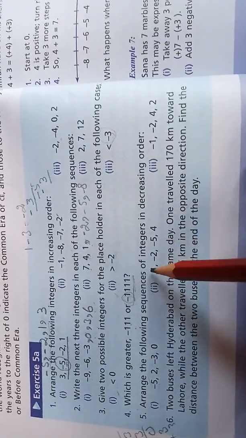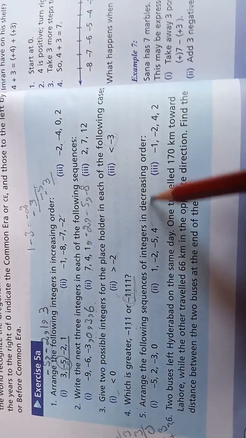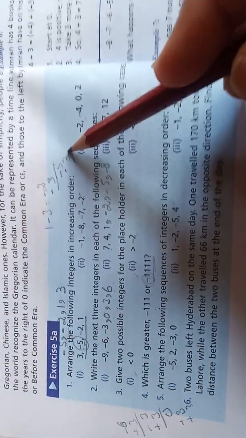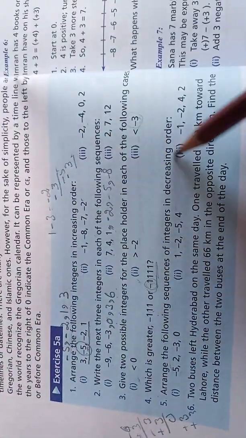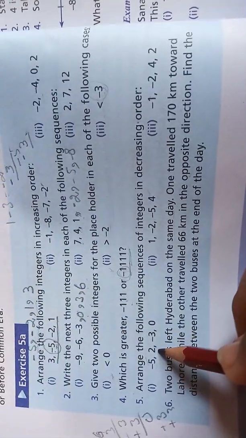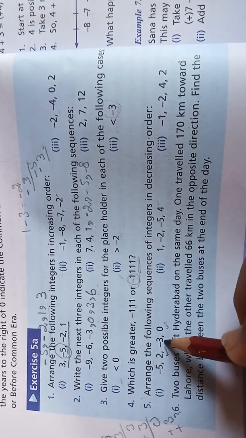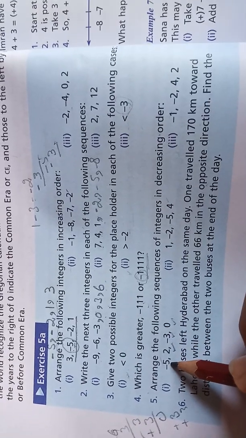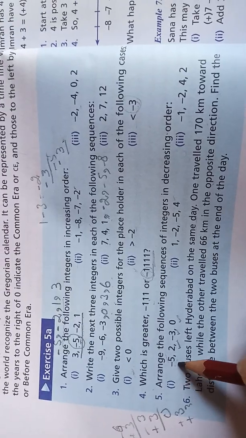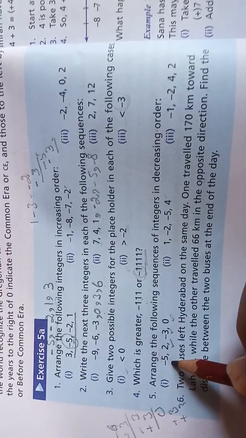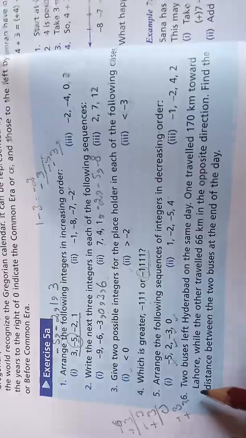And now you have to arrange the integers in decreasing order. In the first question we learned how to write them in increasing order, and now decreasing order. So the number which is greater, that is -2, is greater than 0, then -3. -5 looks greater, but having the sign of negative, it has become the smallest number of the series.